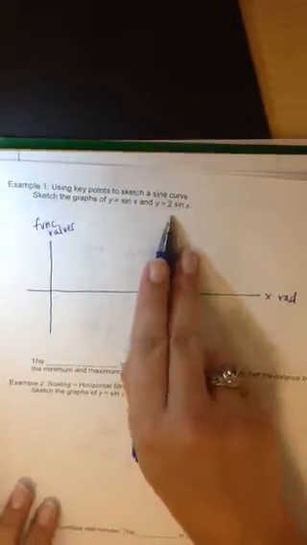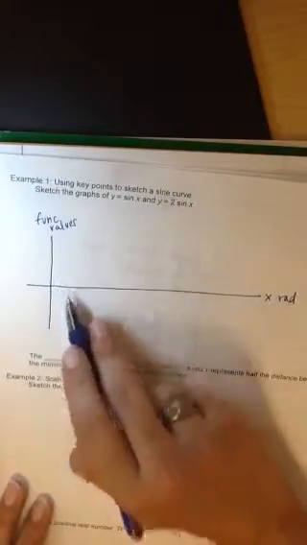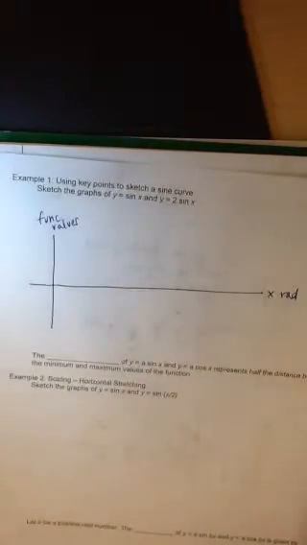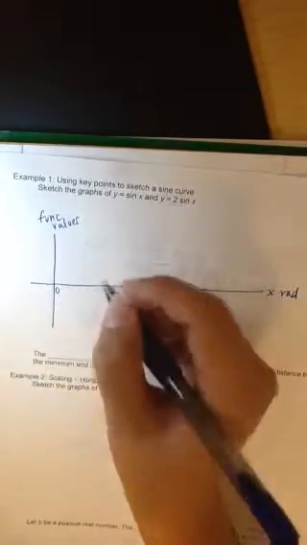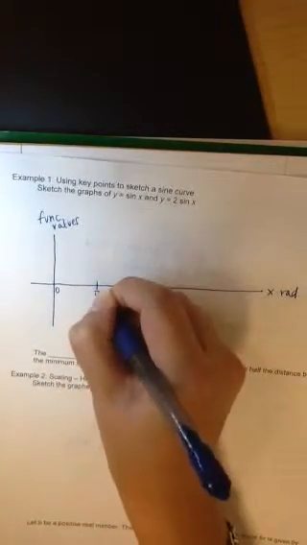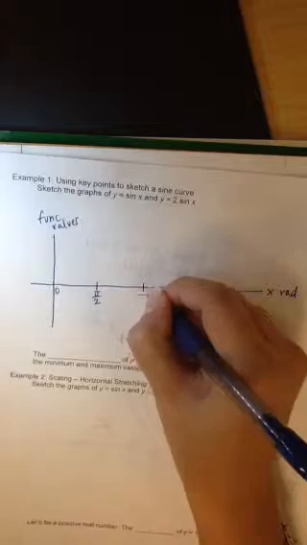Now, I'm not actually going to specify sine versus 2 sine because I'm going to have two different functions going on here. So I'm going to have two different y values for every x coordinate. So what is the period of the sine function? 2 pi. I'm going to break it into how many equal parts? 4. And I'm going to count by half of pi, pi over 2.